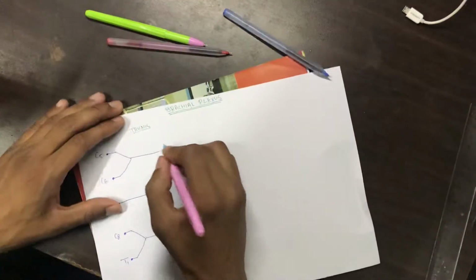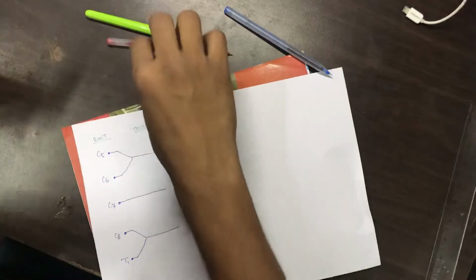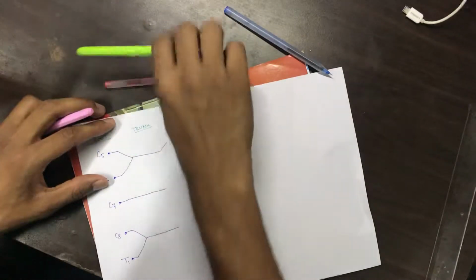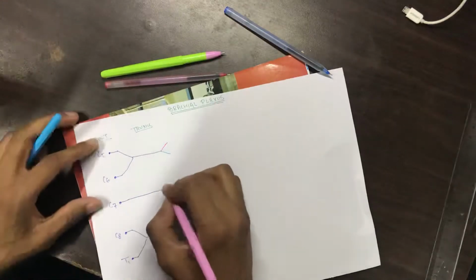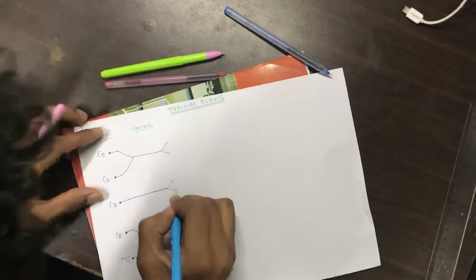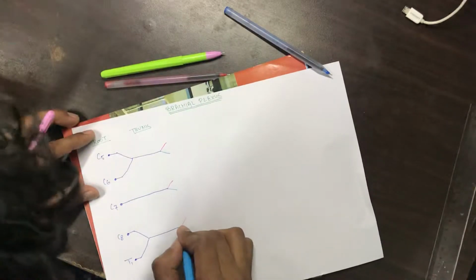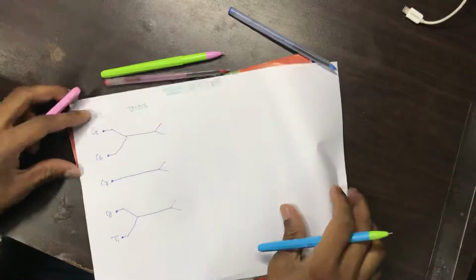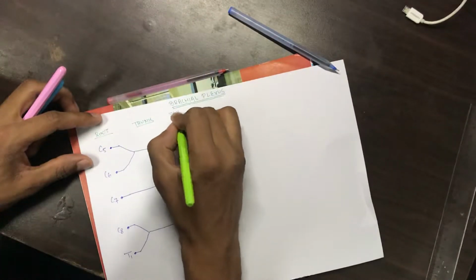Each trunk divides into 2 divisions: anterior and posterior. Anterior, posterior, anterior, posterior. Now we will move towards the divisions.